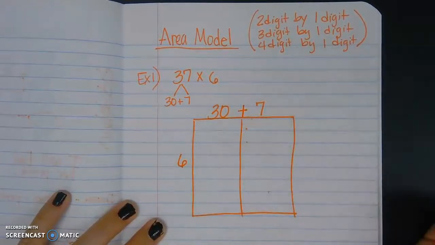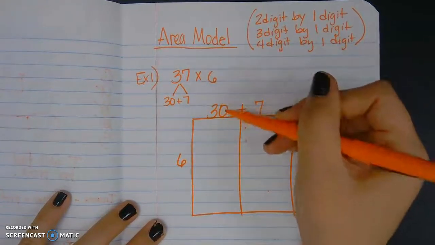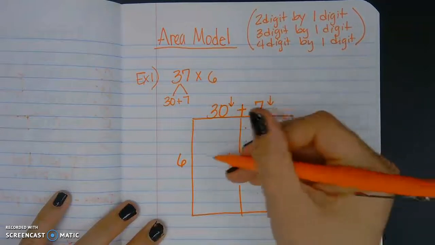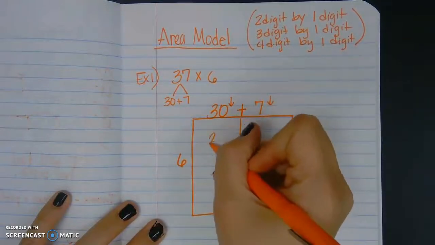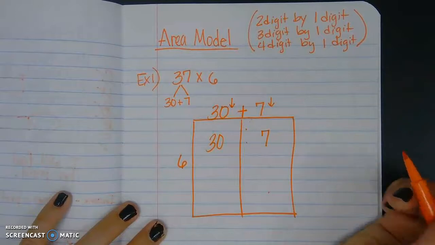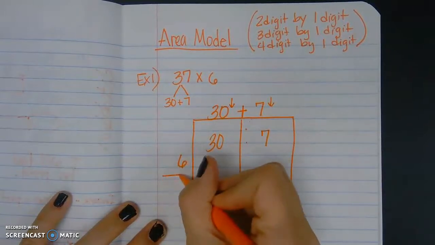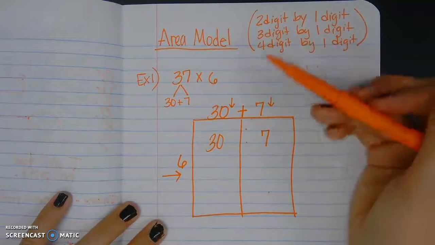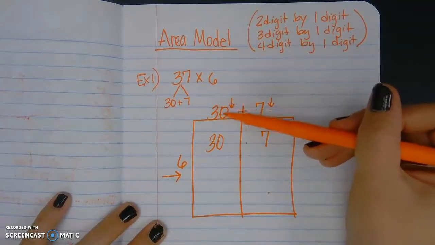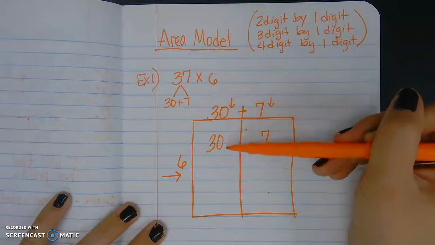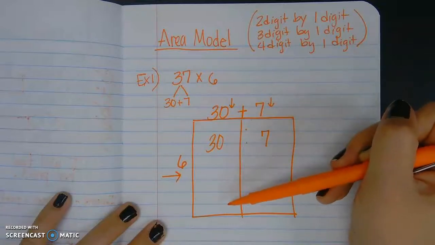All right, so this is the fun part. The 30 and the 7, you're just going to move down into these two boxes. So you'll write 30 and then 7. Okay, your 6, it's going to slide over. My kids last year, they pretended like this was a number at the top of the building and they had to go down the elevator to all the different floors.